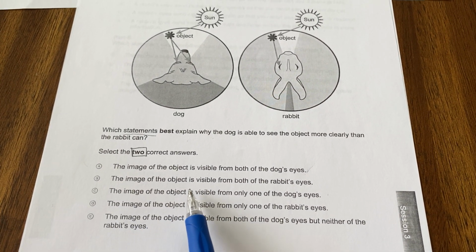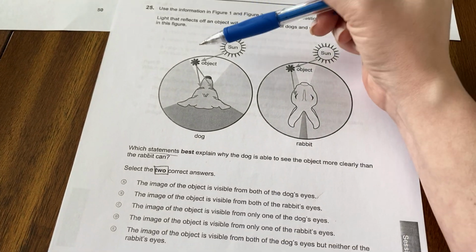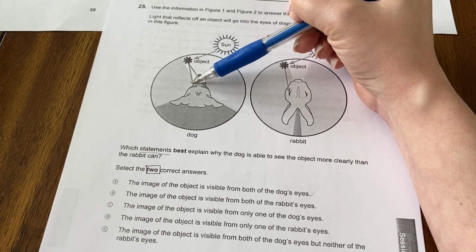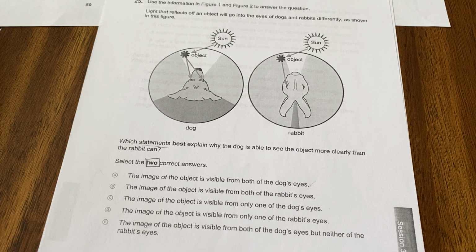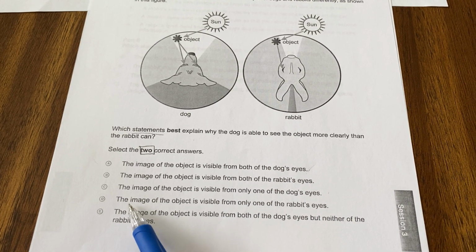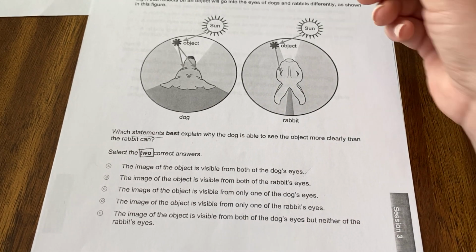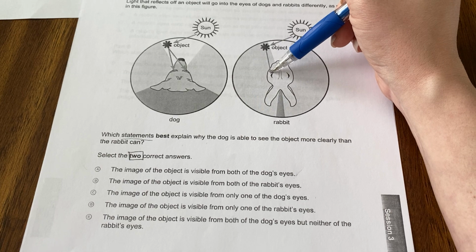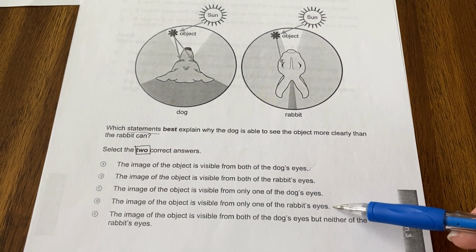The image of the object is visible from only one of the dog's eyes. Well, if we look, here's the object, but it's pointing to both eyes. So would it be visible from only one eye? No. D. The image of the object is visible from only one of the rabbit's eyes. So here's the image of the object, and it's only pointing to one of the rabbit's eyes. So that's showing evidence that that is true.